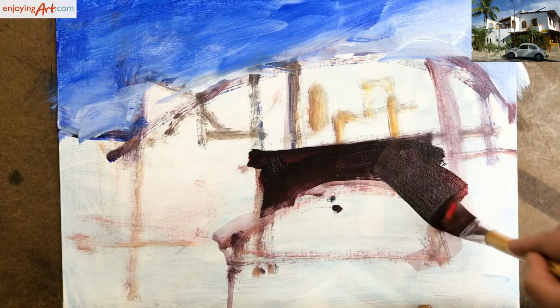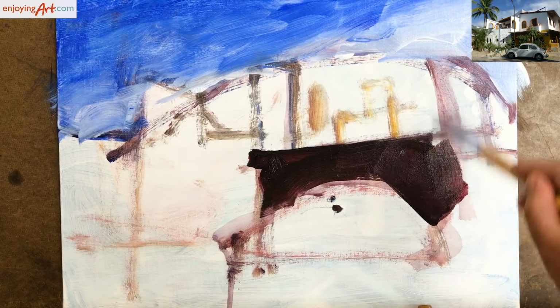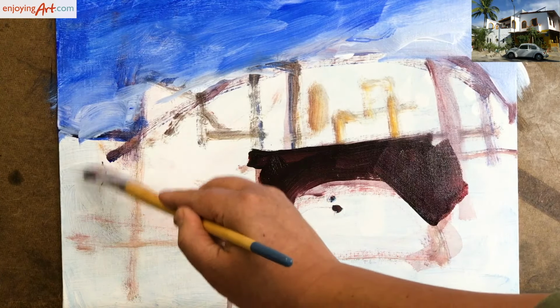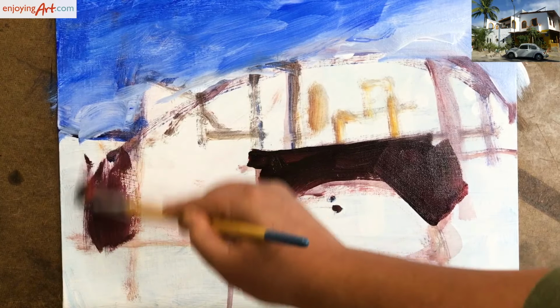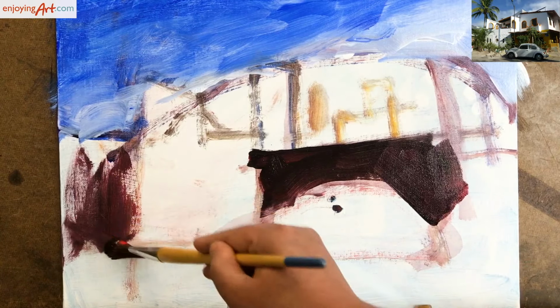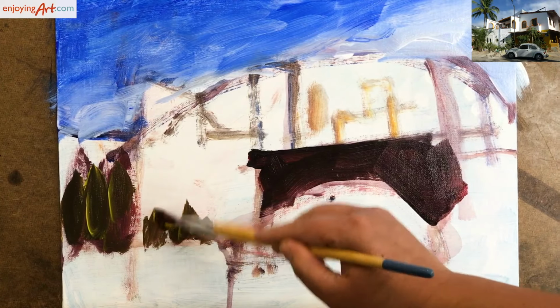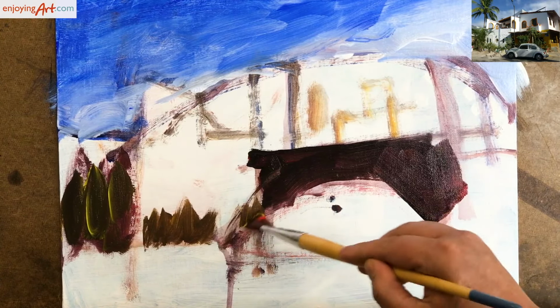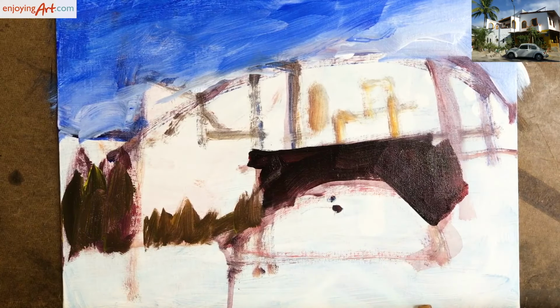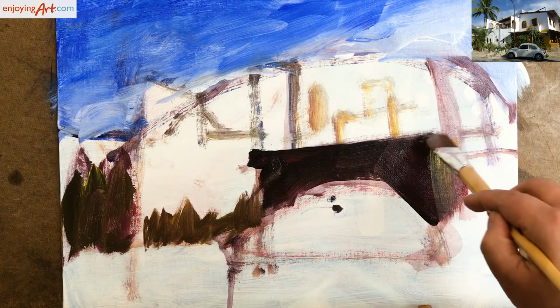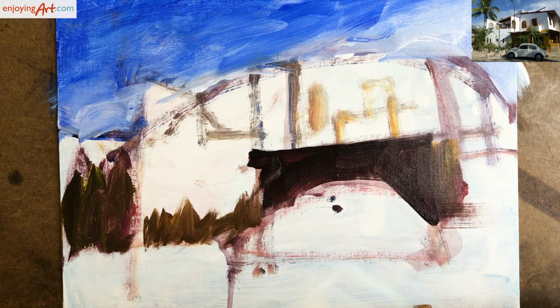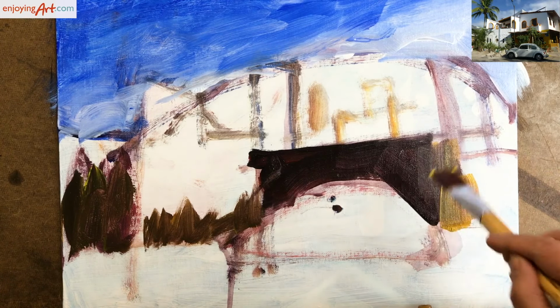Make this color darker. Now I'm going to also use the darker color over here too. Always think about what is darker. Make a little yellow color over here. Got a little bit darker color over here too. Now I'm going to put a little bit more yellow color on this side, a little yellow color over here like that.